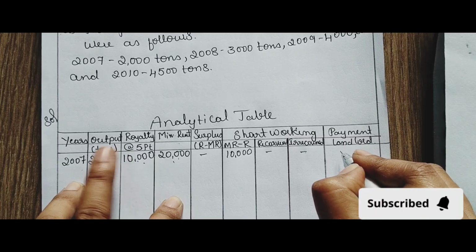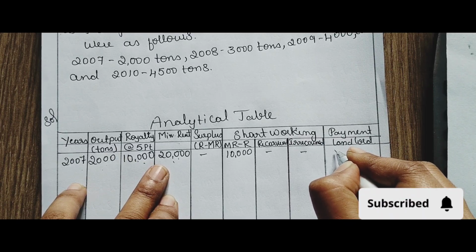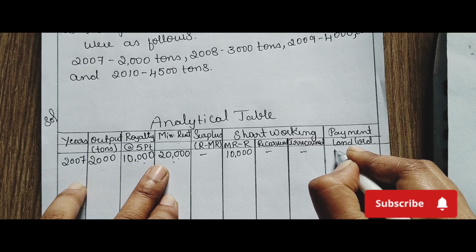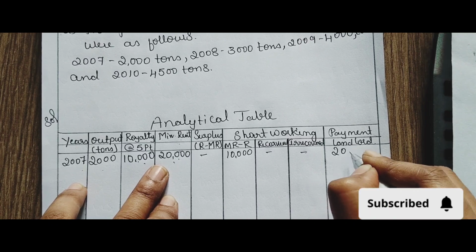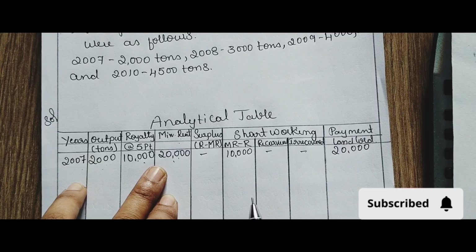How much are you paying? Whichever is higher you are paying. The minimum rent, the guaranteed amount, that is why it is called the guaranteed amount. 20,000 for the first year you are paying to the landlord.